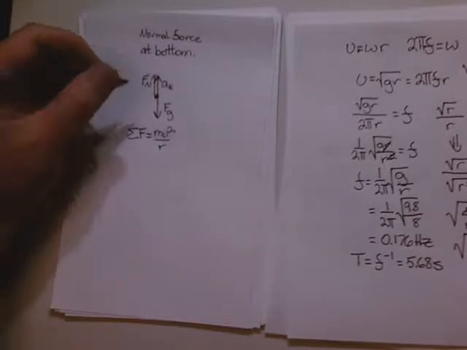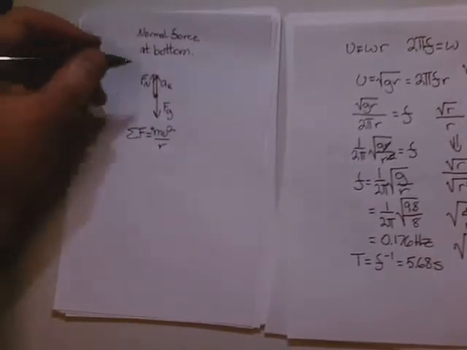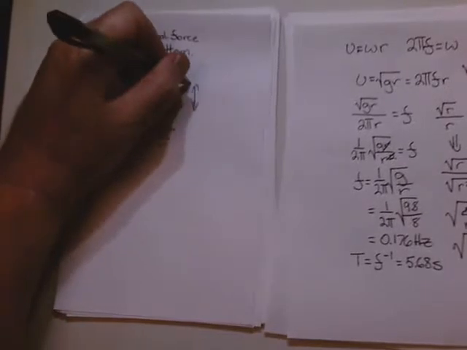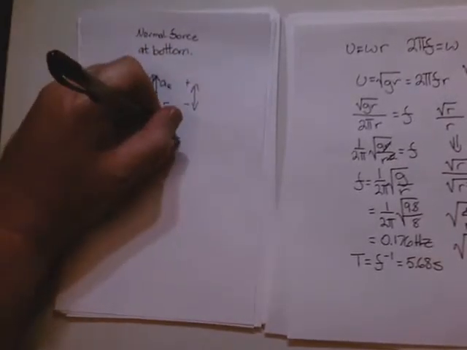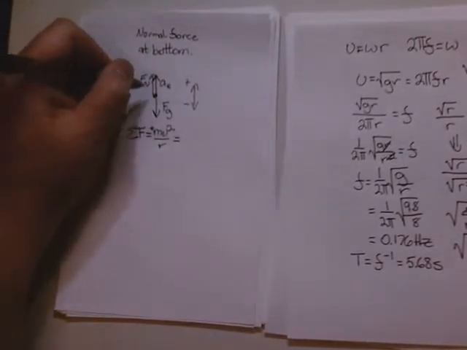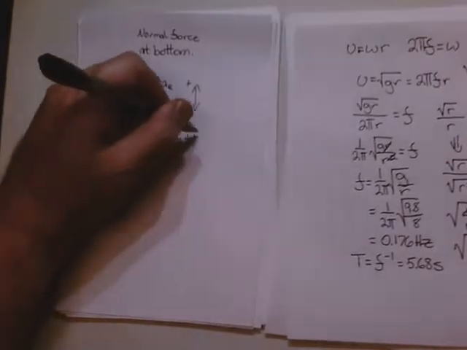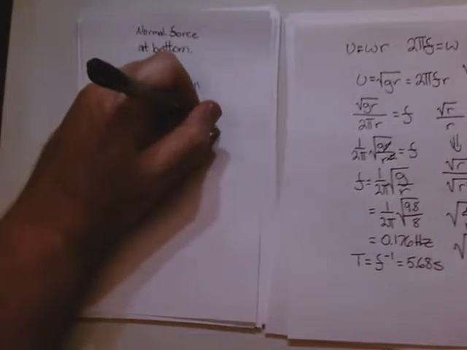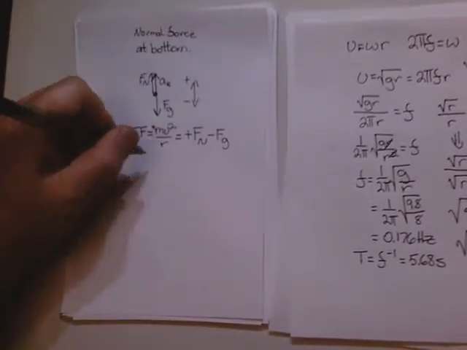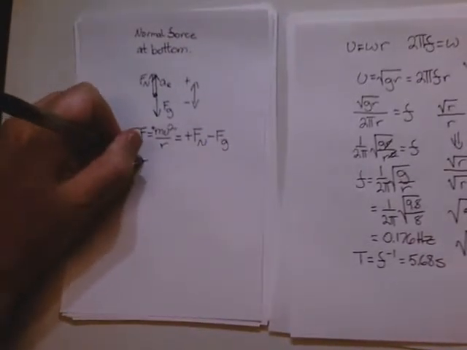Now a is up, so this is positive. The normal force is up, F_n. The gravity force is down, minus F_g.